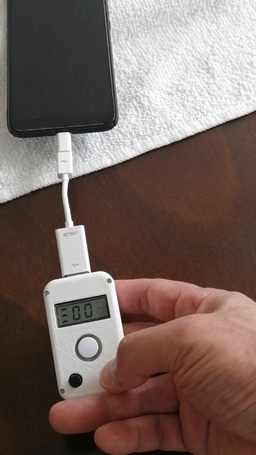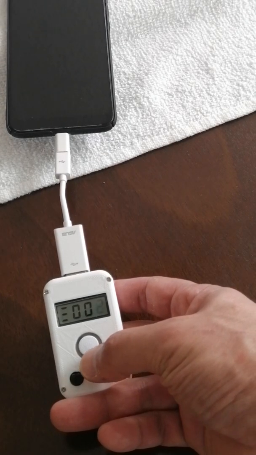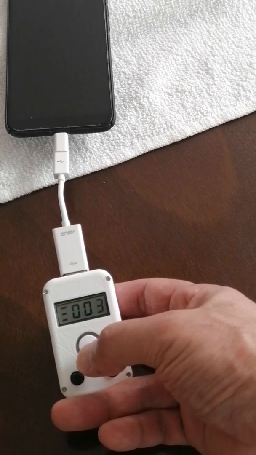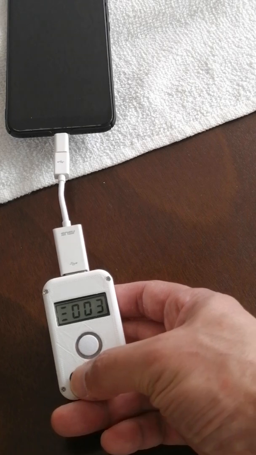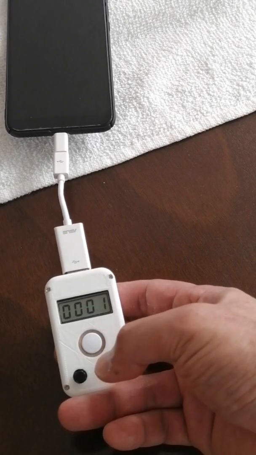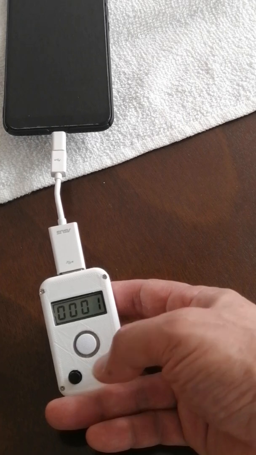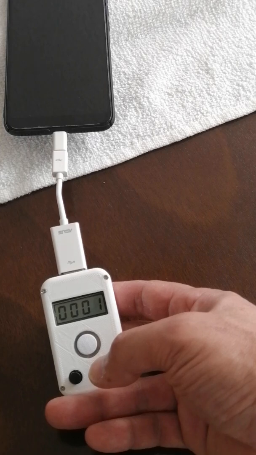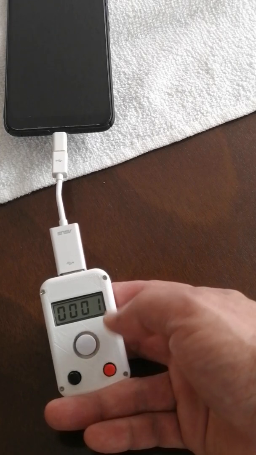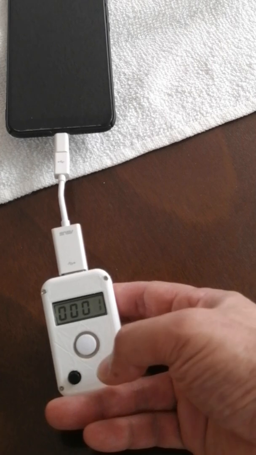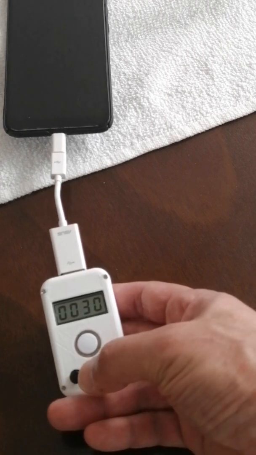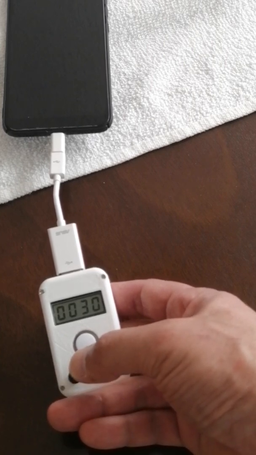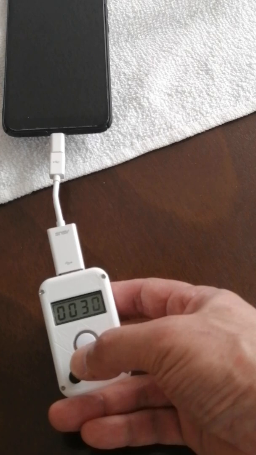Now we use the mouse key to scroll up to position 3. We click the break key, and we set 1 millisecond for the press time for the ending of the swipe, and then we set 30 milliseconds for the release time for the ending of the swipe.